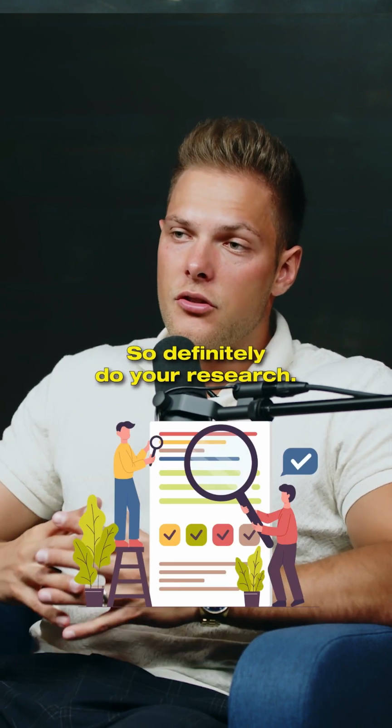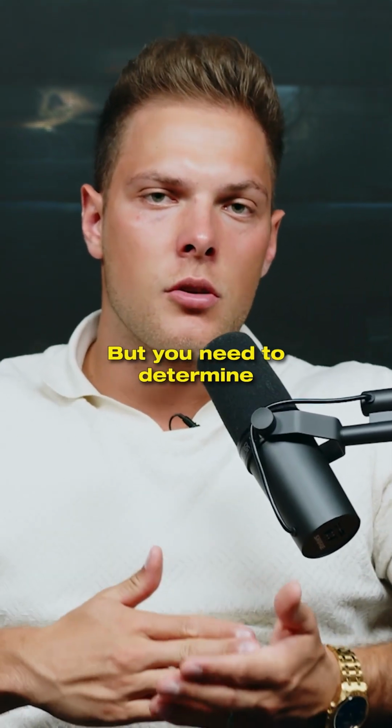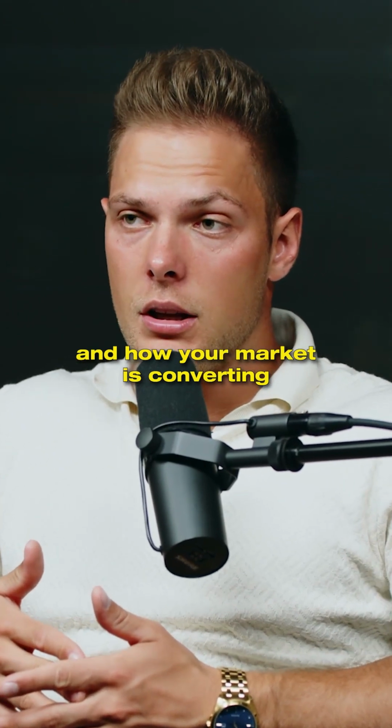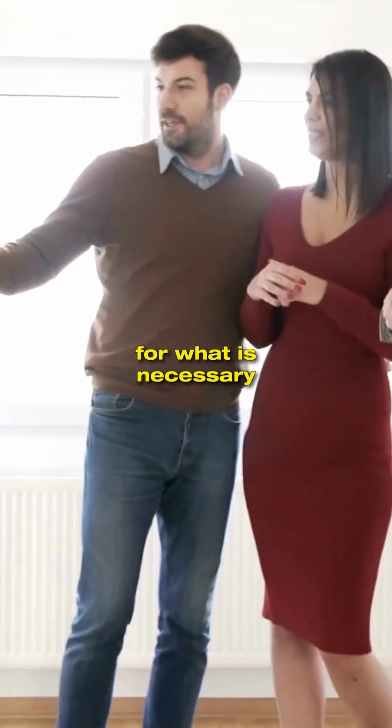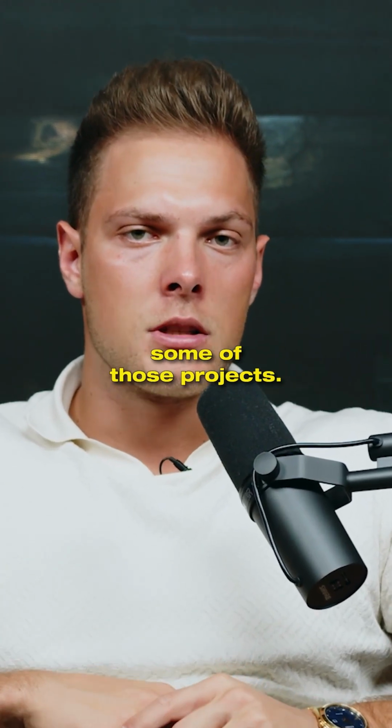So definitely do your research. There's going to be opportunity out there for us to buy assets, but you need to make extremely strong decisions moving forward on how your market is converting and how you can make the right decision for what is necessary in 2 or 3 years when you complete some of those projects.